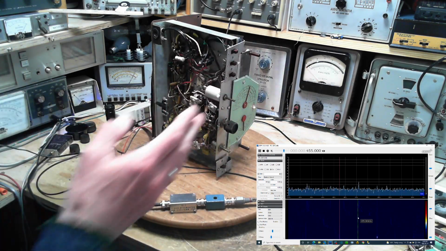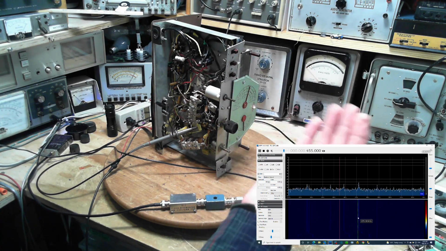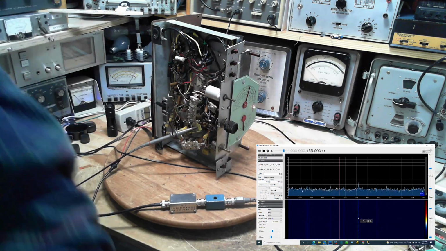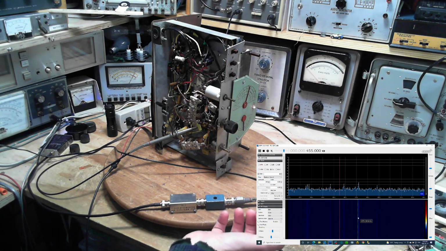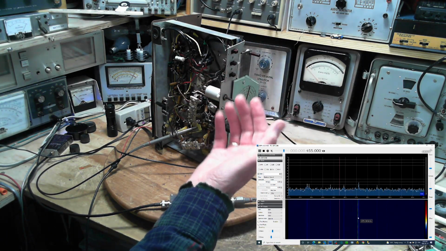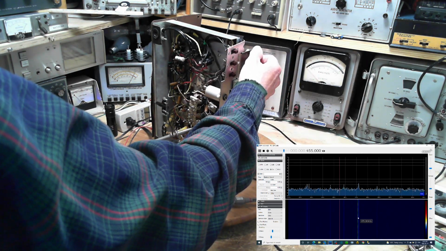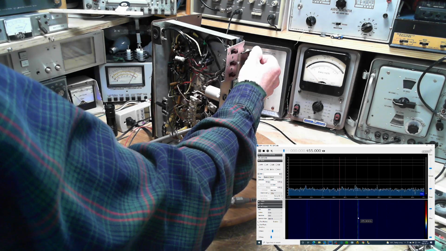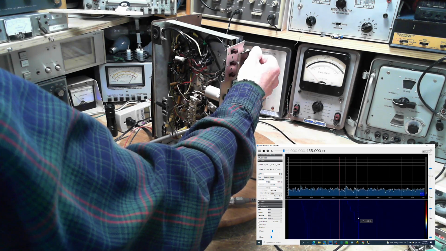So the SDR at times cannot process the signals and display them. If the signals are changing frequency, it can't display them. So as I tune the radio, you'll see these signals disappear off the SDR and then reappear when I stop tuning it. I have to go very, very slow to actually watch the signals move. Give the SDR a chance to process it. So here comes another one.